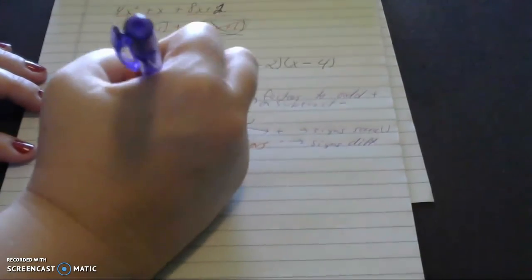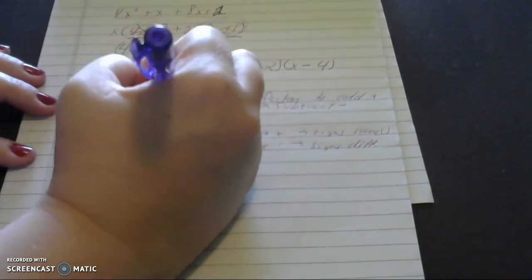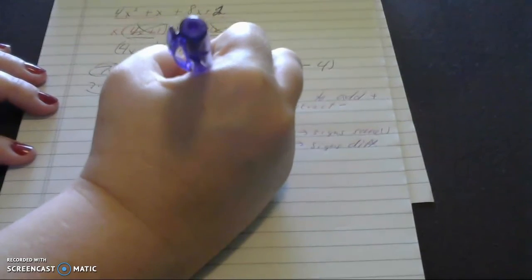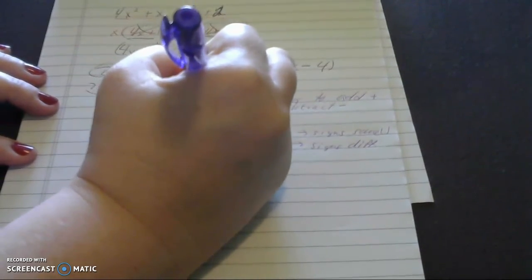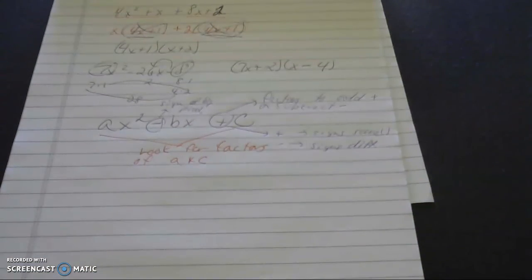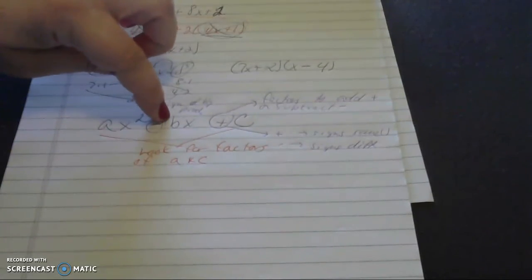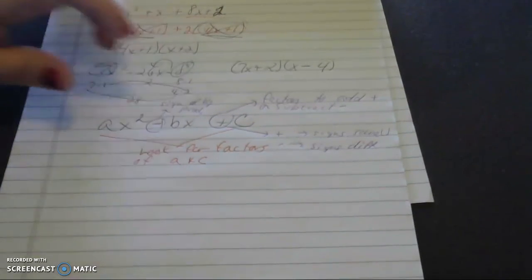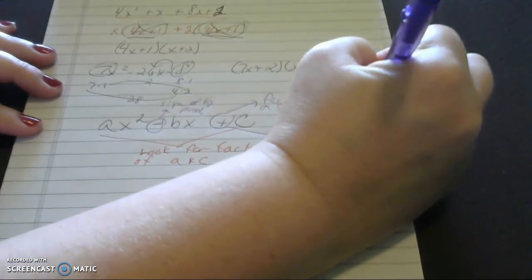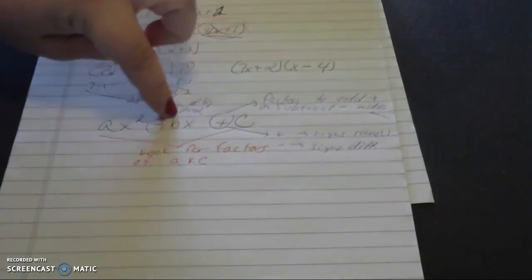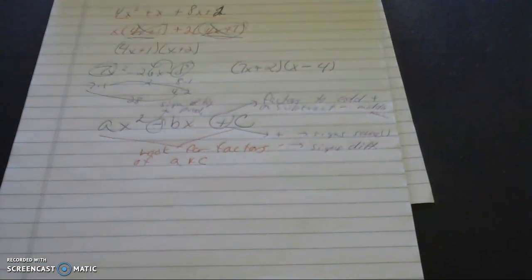Okay. This tells me the sign of the biggest product. So factors of A and C that add up to B. I should put this middle term. Okay. And then this tells me the sign that's going to be associated with the biggest product.